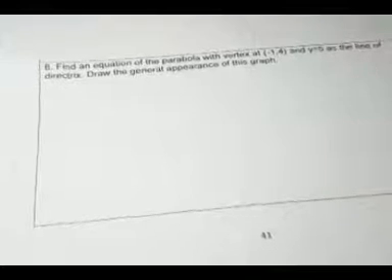Okay. Next problem. Find the equation of the parabola with vertex at negative 1, 4 and y equals 5 as the line of directrix.